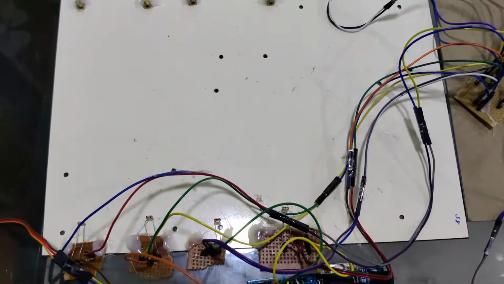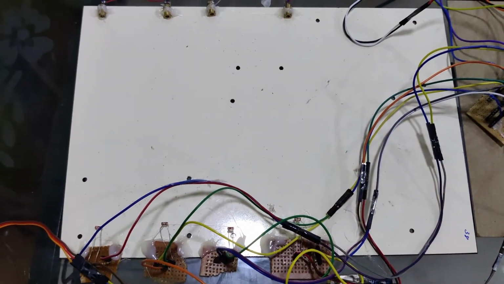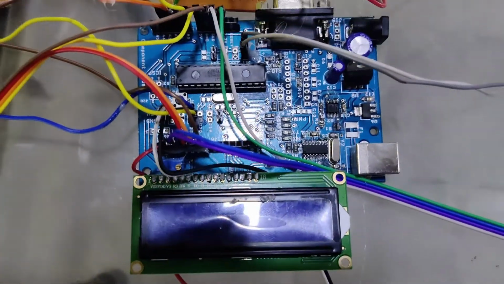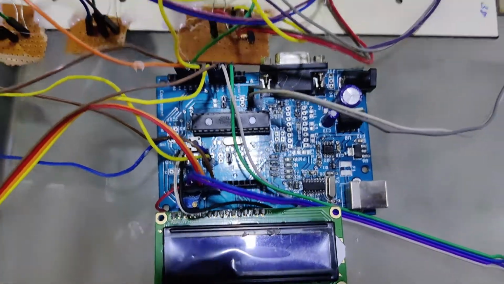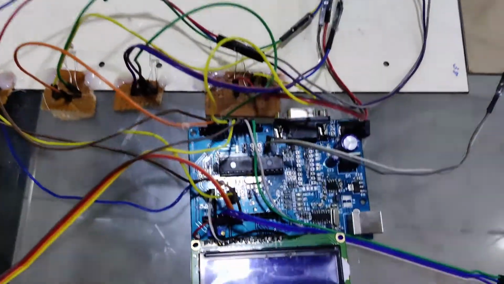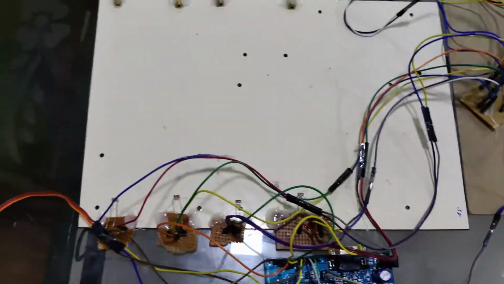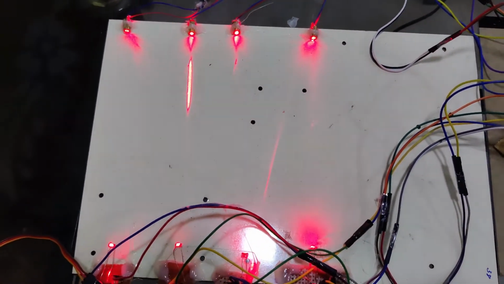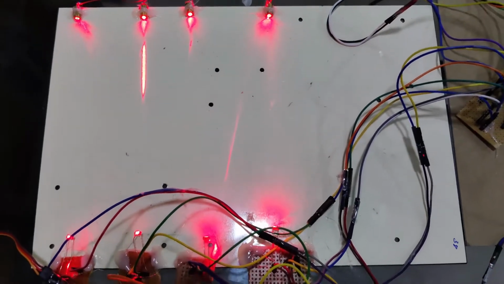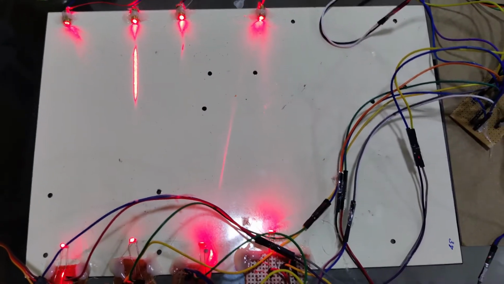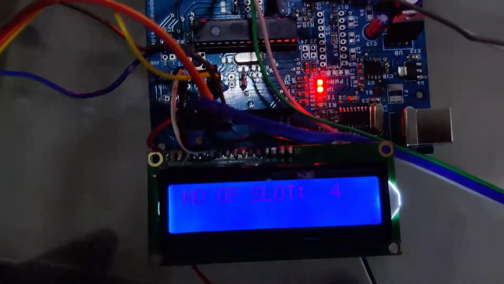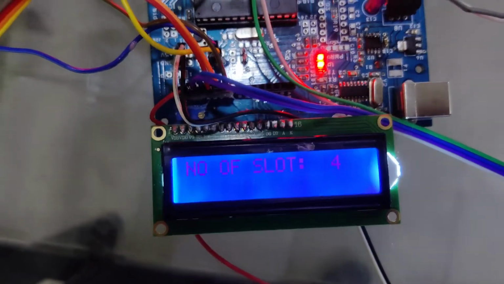If the person enters the room but does not sit in the seat, that means social distance is not followed. If the person is seated in the seat, that means social distance is followed, and the message will be displayed by the LCD display. Now I am going to switch on the power supply. Here the LCD display shows a message, number of slots available as 4.